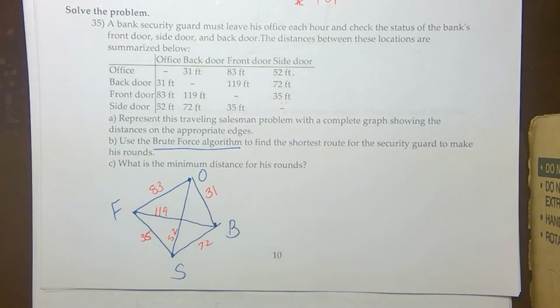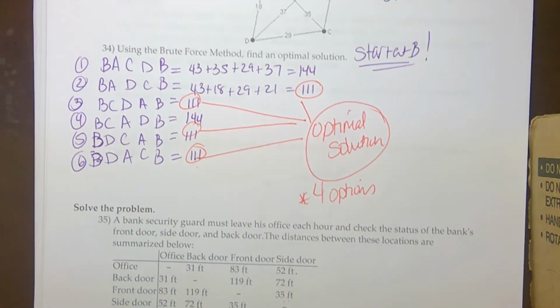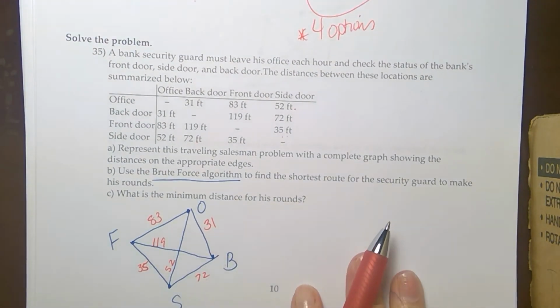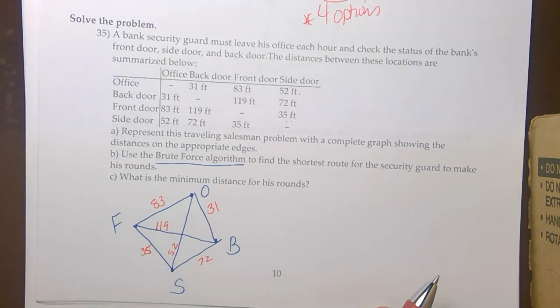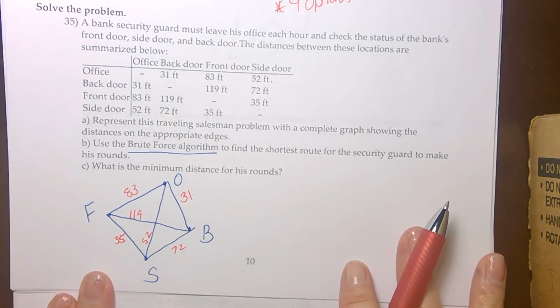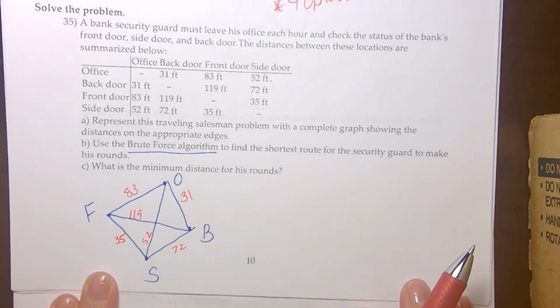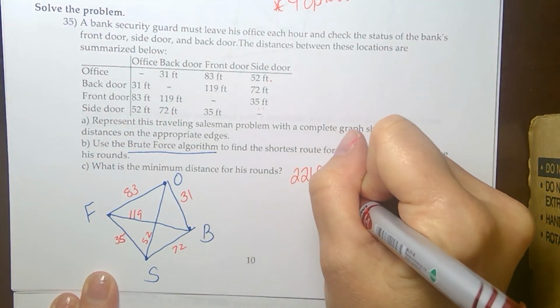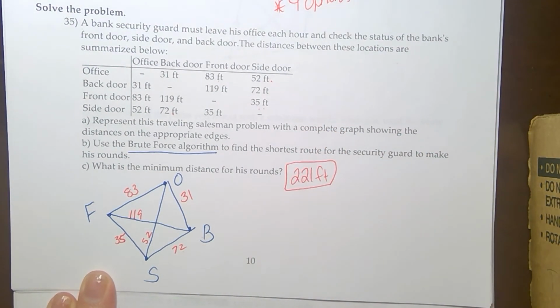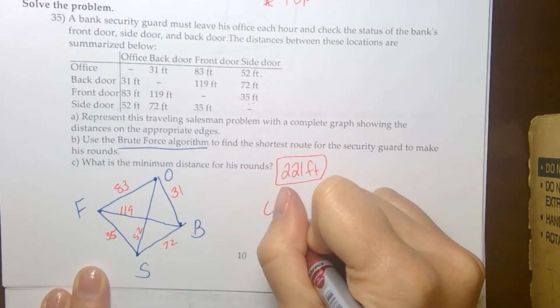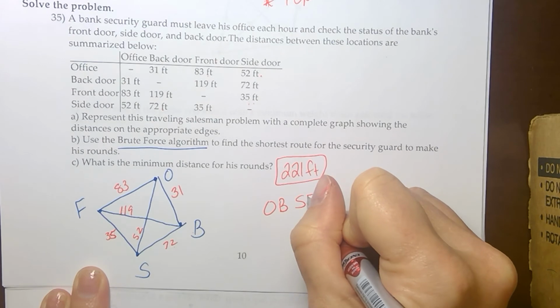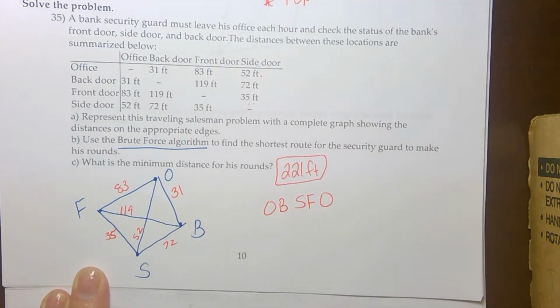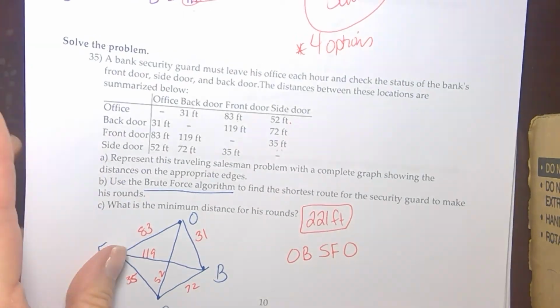Now, do the brute force algorithm. Find the 6 different circuits, sum them like we did in the last 2 problems, and figure out what is the optimal solution. Go ahead and pause the video, work it out. I'm not going to do it. I'm just going to give you the answer. So you work out the brute force method. Hopefully you discovered that the minimum distance for his rounds is 221 feet. That's my optimal solution. One way to get that would be office, back door, side door, front door, office. Okay, let's look at the next page.